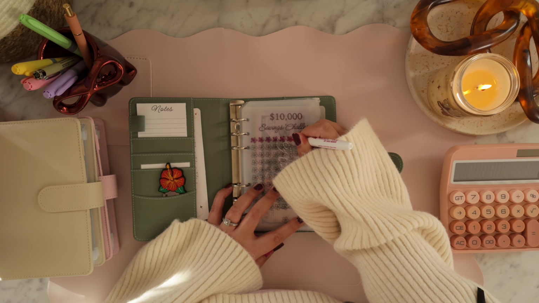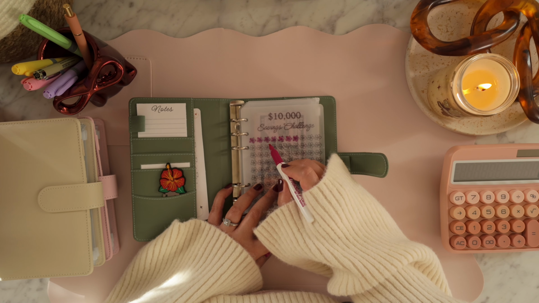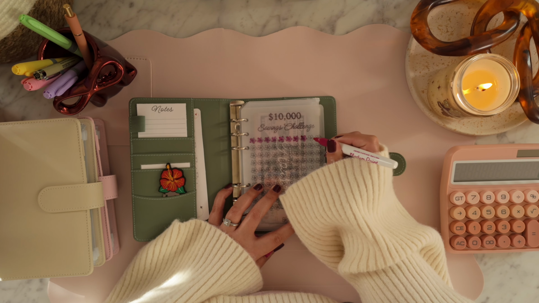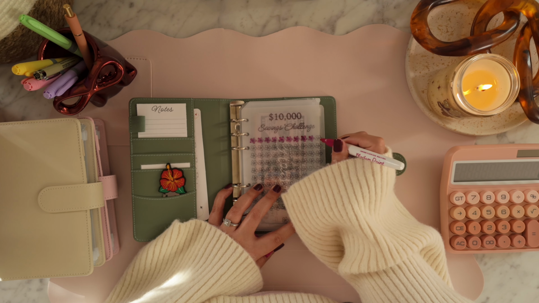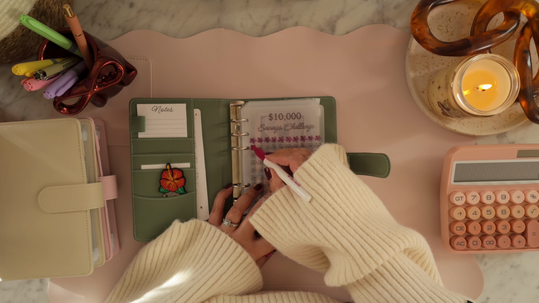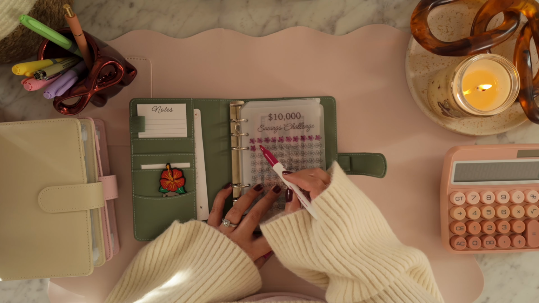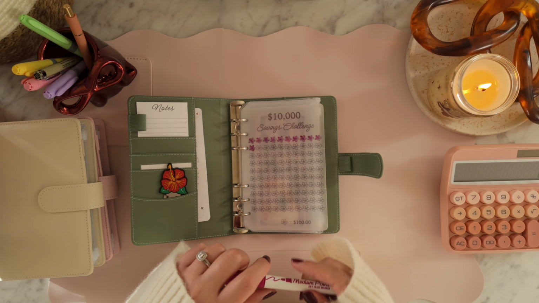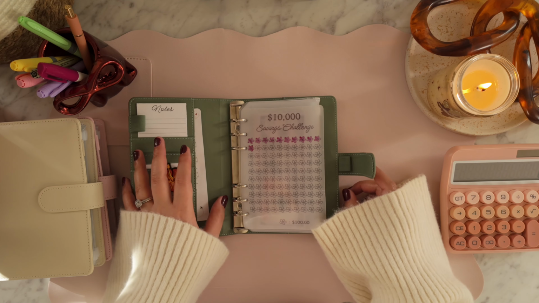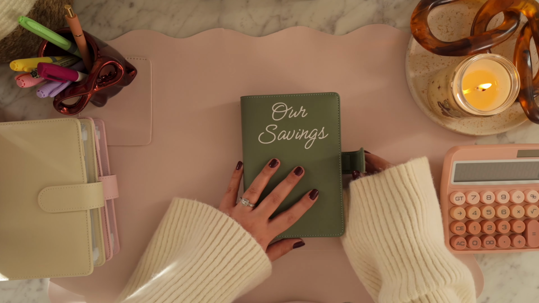So this is, let's see, 1, 2, 3, 4, 5, 6, 700, 800, 900, 1,000. And then we have $108, so I'm just going to fill out this one, and once I reach another $100, I'll fill in the rest. I'm probably going to get some actual permanent markers for this, because I don't want it to disappear over time. So that's the explanation for our 10K savings binder.